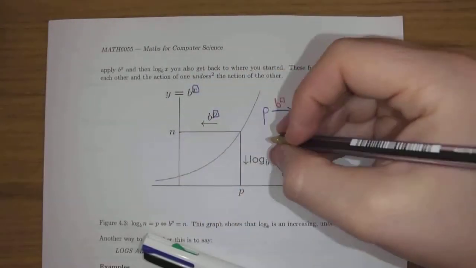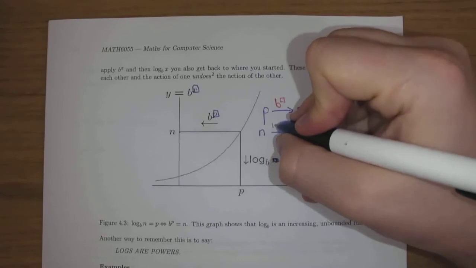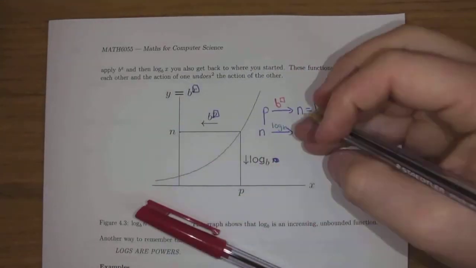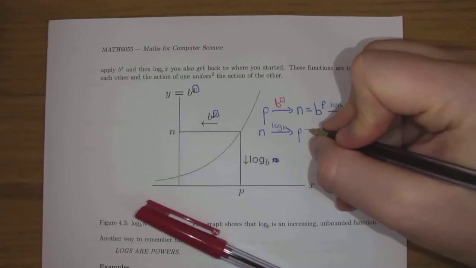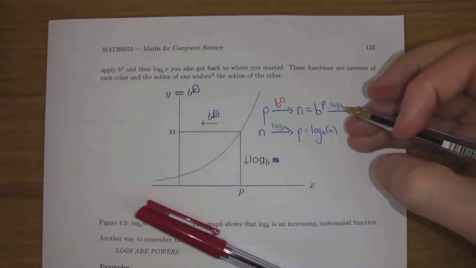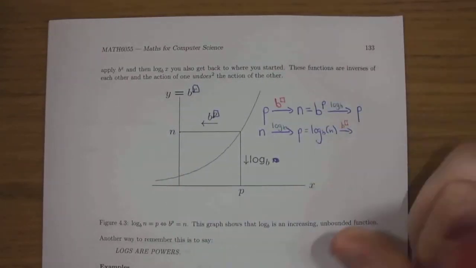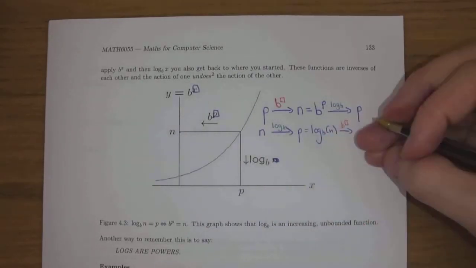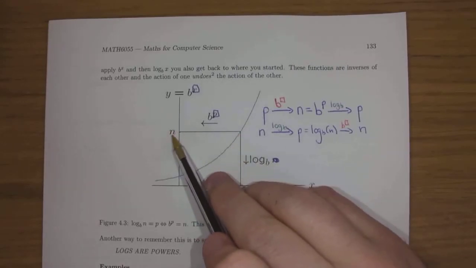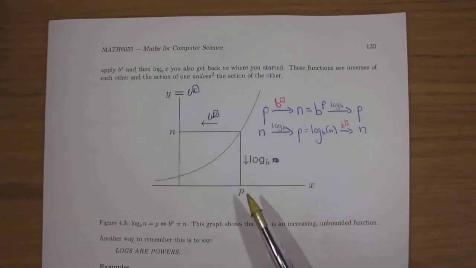Similarly, if you start at n, and you do log base b, and you get to p, and then you do b to the power, you will go back to n. So do log then power, back to where you started. Start at p, do power then log, back to where you started.